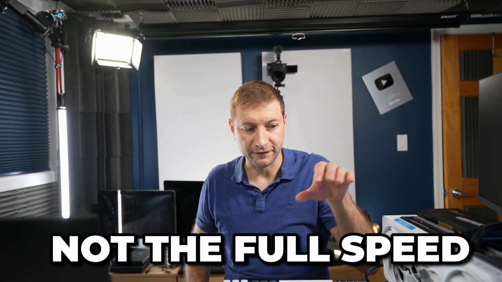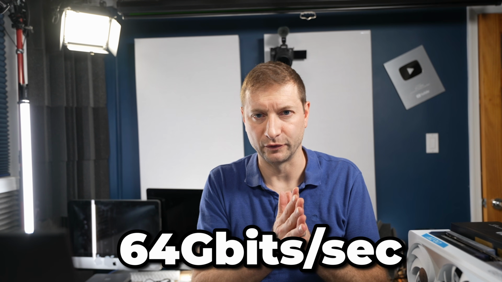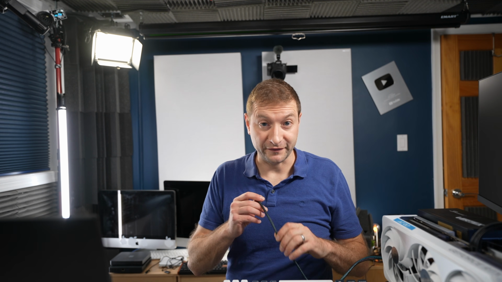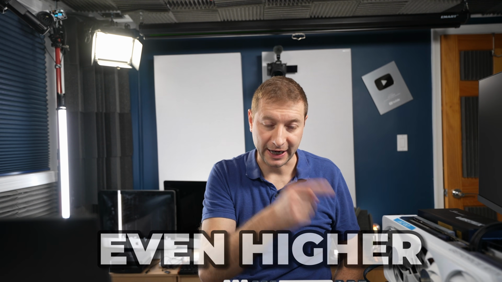I'll have you know, though, that this is not the full speed of an RTX 4090. Rather, it's going to be capped at what PCIe 4 is capable of, which is going to be up to 64 gigabit per second transfer rate via Oculink, which is going to be fast enough to show some differences. However, if you house this in an actual desktop on a PCI slot, you're going to get even higher performance.